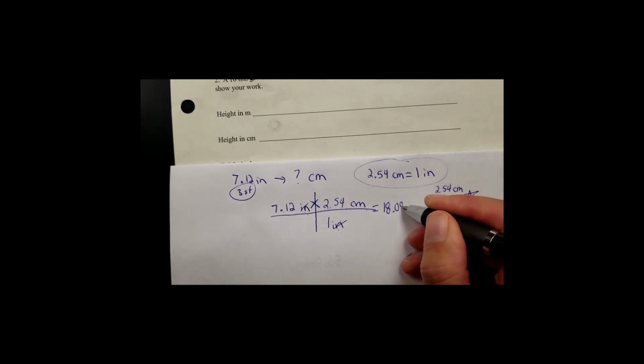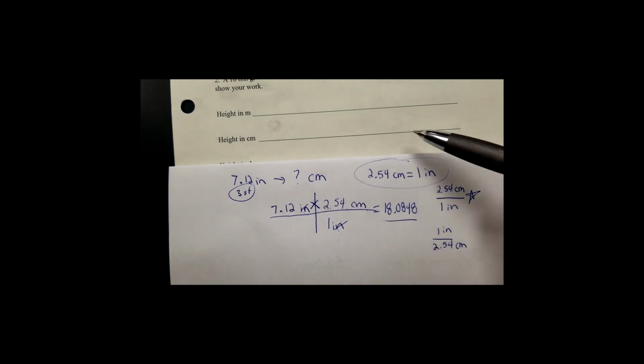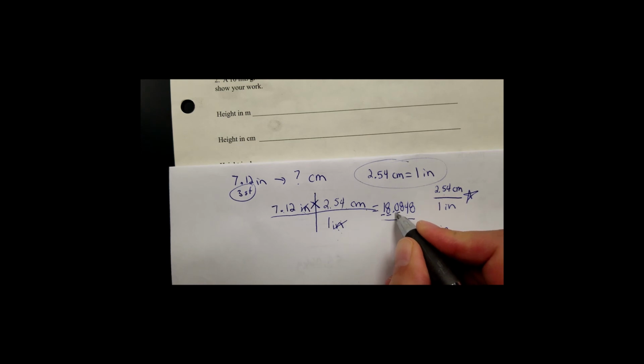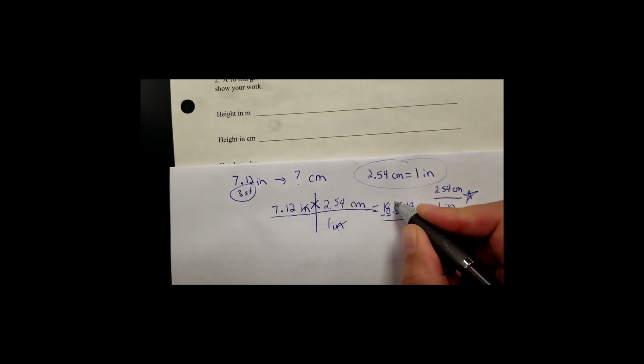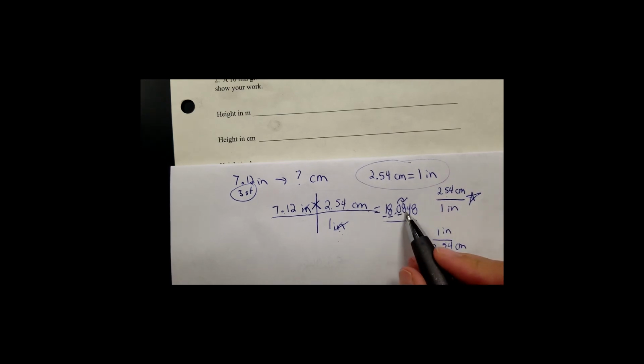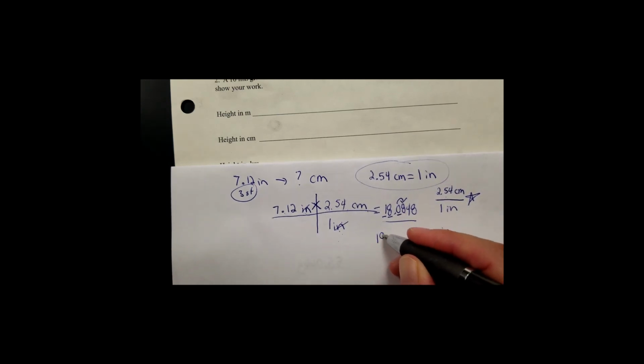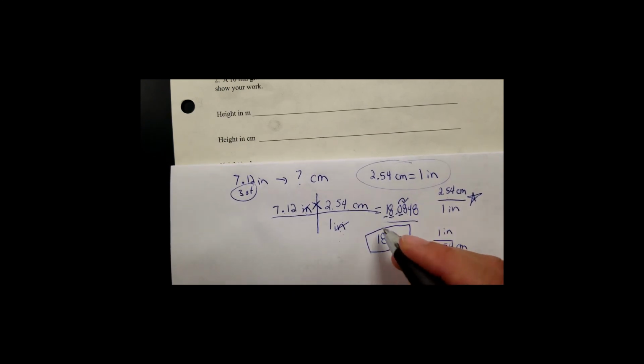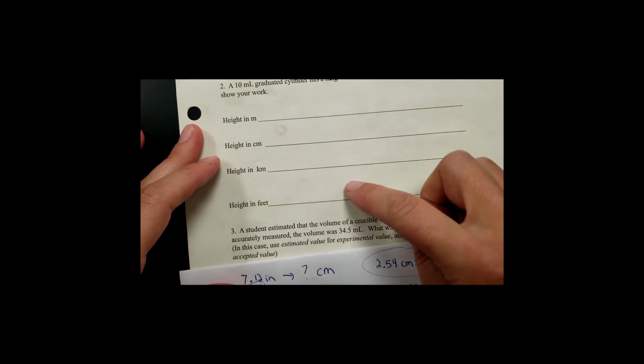So my calculator shows this number here. If you put that number in this blank for height in centimeters, it is incorrect because it does not have the correct number of sig figs. Remember, we want to stop at 3. So you're going to go 1, 2, 3. So you want to stop one spot after the decimal point. Always look to the number next to it. If it's a 5 or higher, you're going to round up. So in this case, it's going to be 18.1 centimeters. So that is the correct answer to place in the height in centimeters column. So every answer under number 2 should have 3 significant figures.